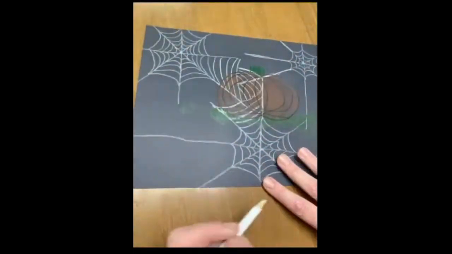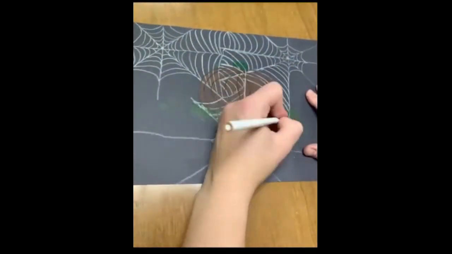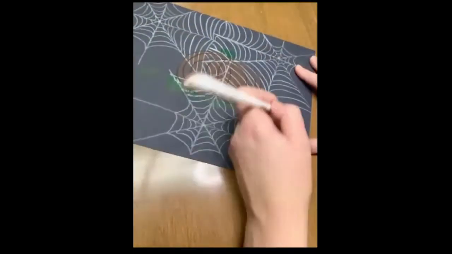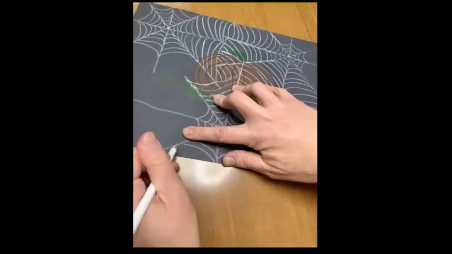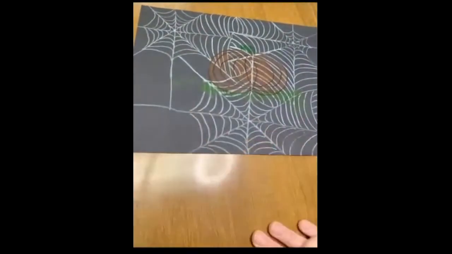Have fun with it. Fill in some lines where you think they might go. There's no right or wrong on this. This is just what you think the spiders did. I get a little carried away. Or I should say my spiders get a little carried away.